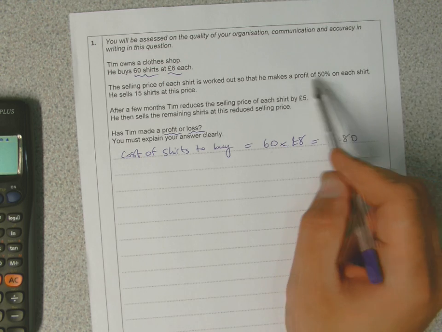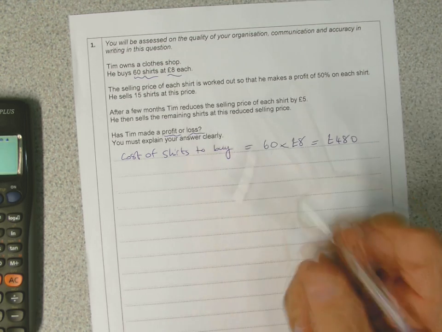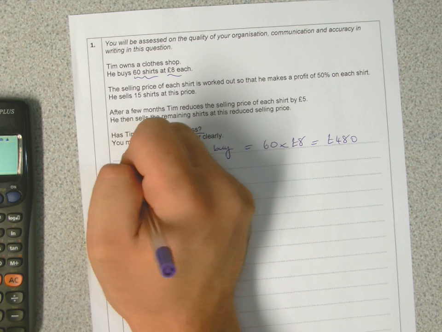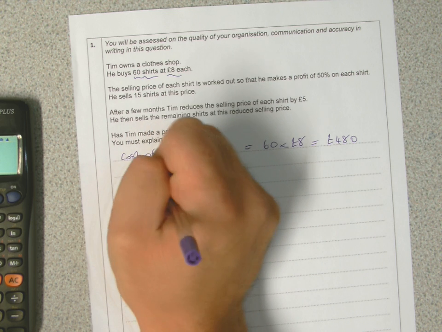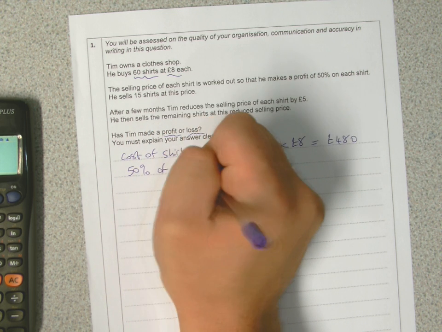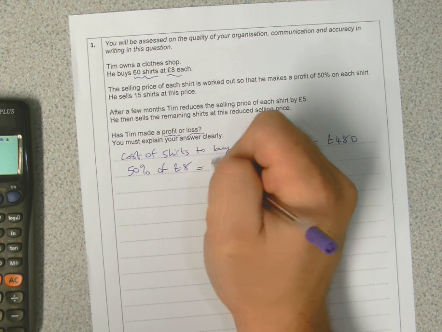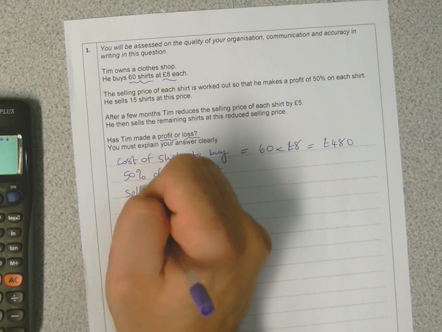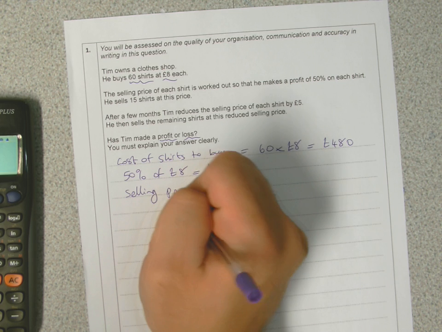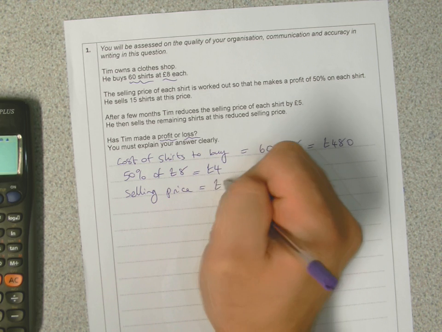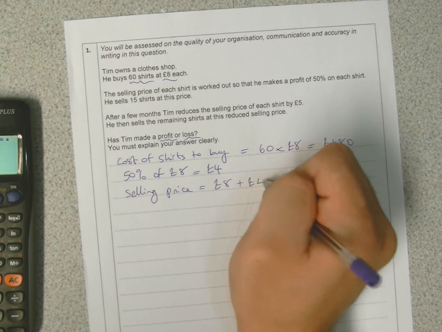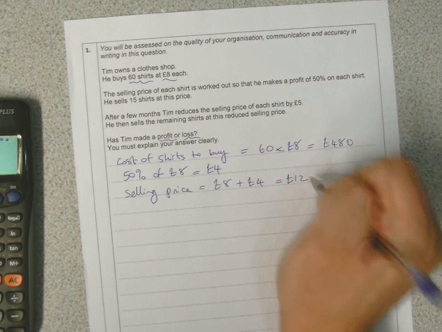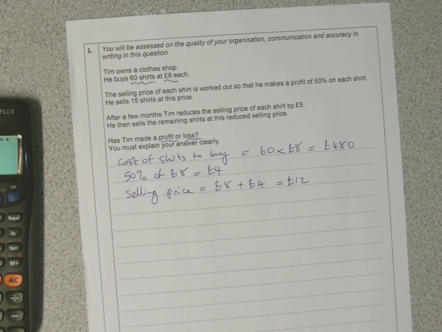It's 50% profit. So if we work out 50% of the £8 that he spent on each shirt, 50% of £8, of course, is half, isn't it? Half of £8 is £4. So the selling price, he's going to sell it at the £8 that he paid for the shirt, plus then our 50% extra, and that comes out to be £12. So selling price is £12.